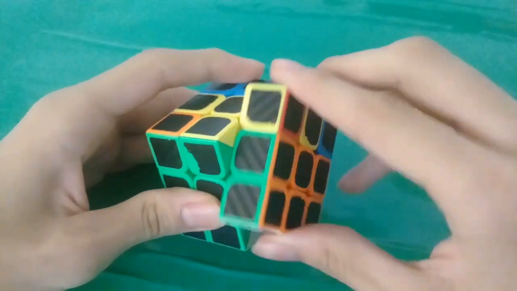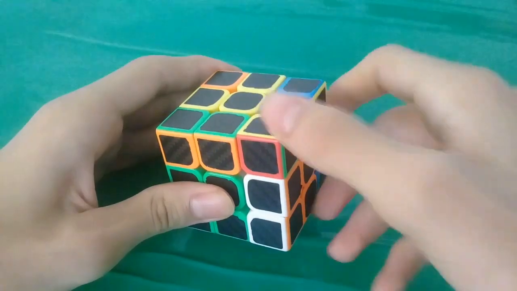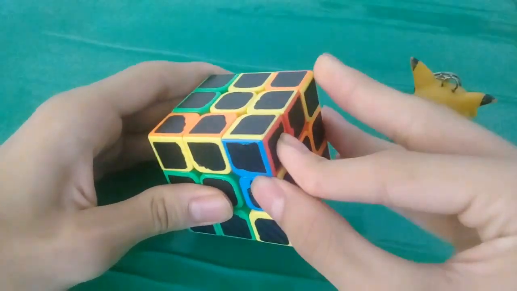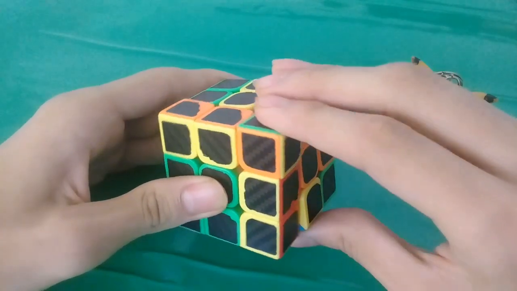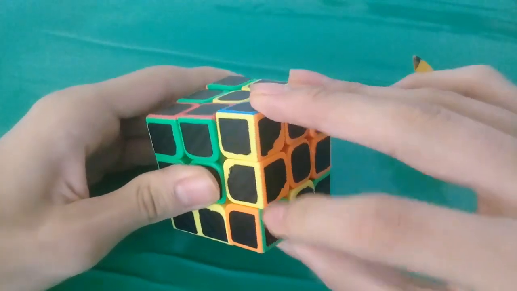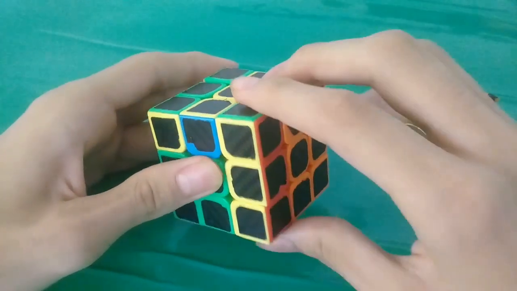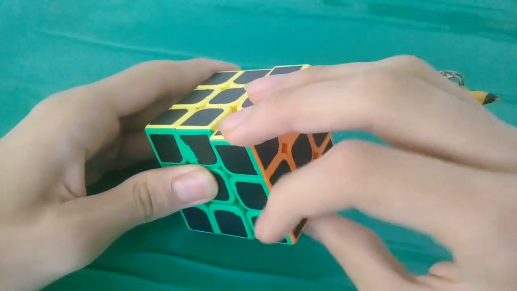You have to move the right layer up. Now you go on the left side. Now you go down. Go on the left side again. Now you go down, move the front layer, go up and come back. Now you go up, do a double move and go down.